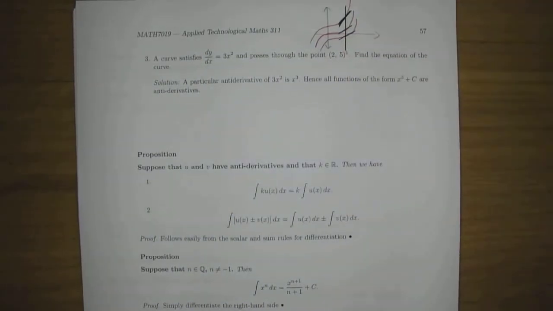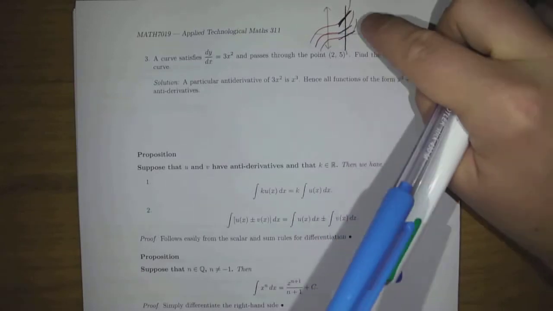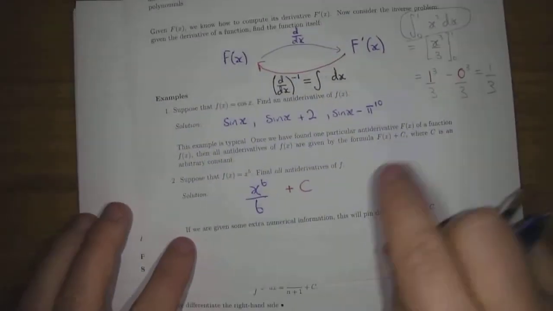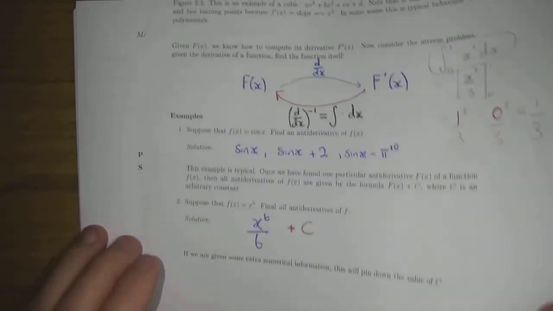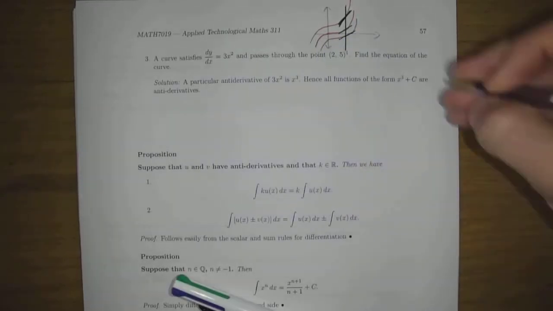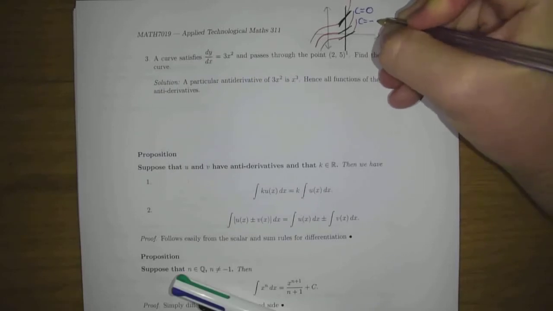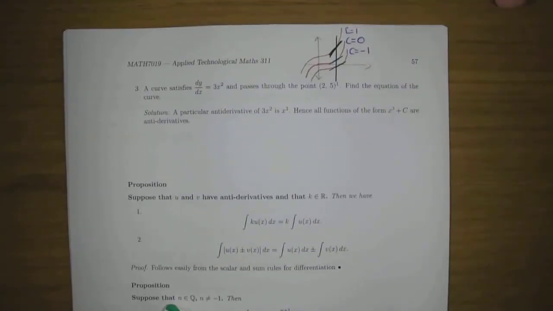So this is a manifestation of the fact that there's infinitely many solutions, I can shift these up by little amounts. Each value of c gives you a different solution. So for example here, the one that goes through the origin corresponds to c equal to 0. This one might correspond to c equal to -1. This one might correspond to c equal to 1. So there's loads of different solutions.